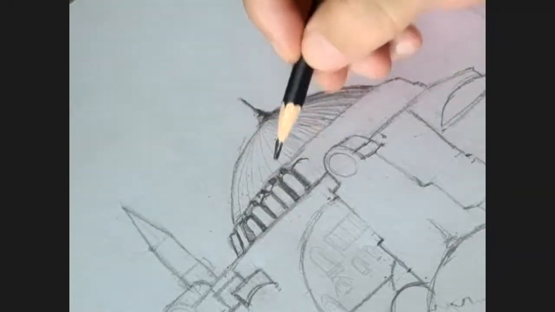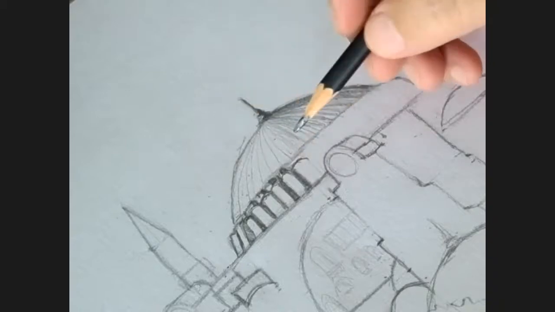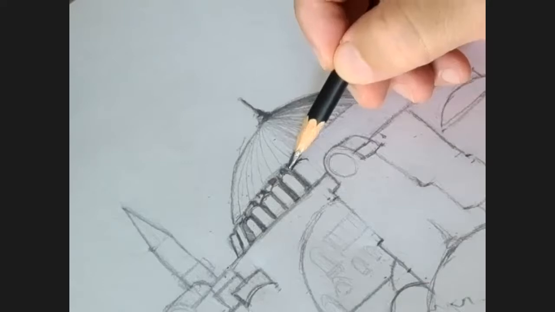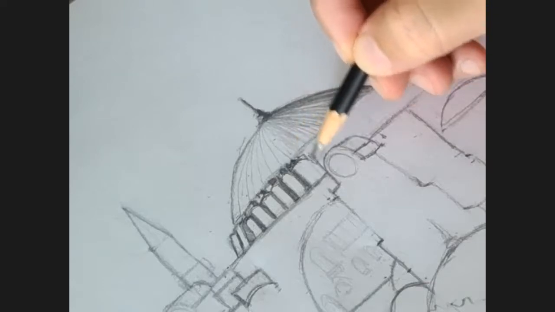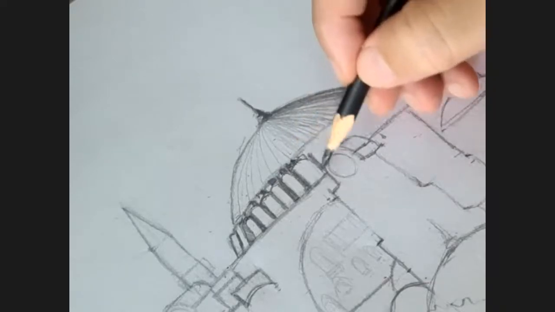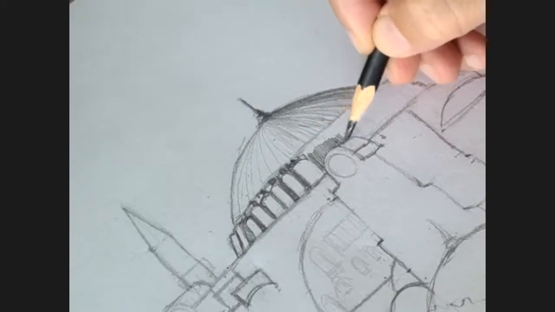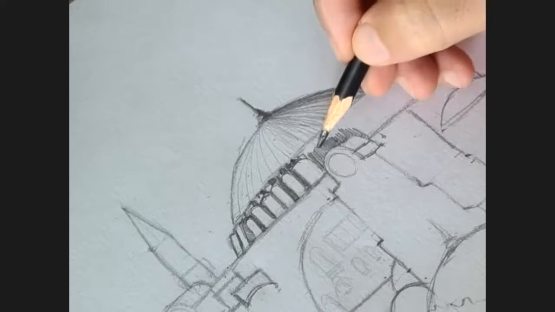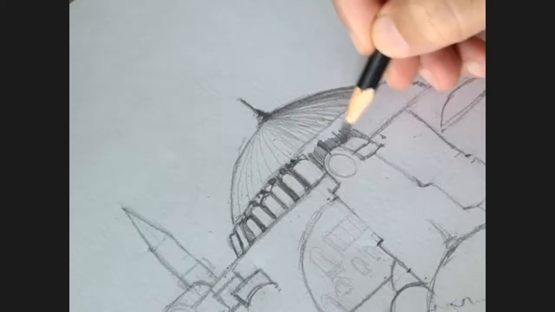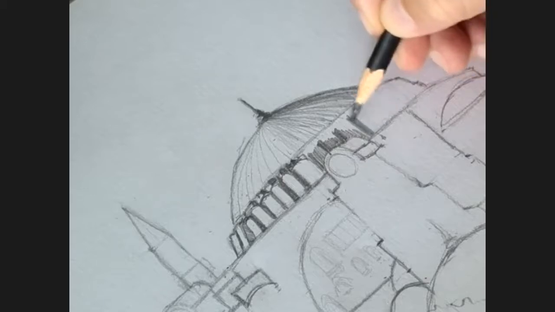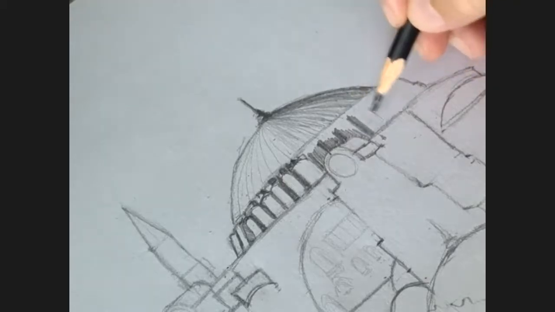So whichever is behind it, we can make it darker. So now the rest of this area, you can start to make it darker. So we're gonna make all this area like that. It's just some shadow at the back here.